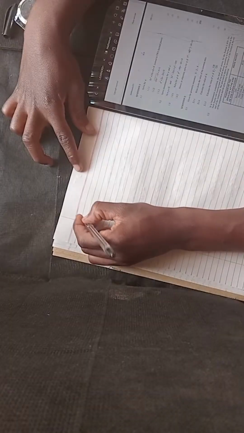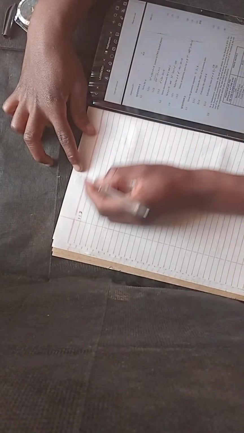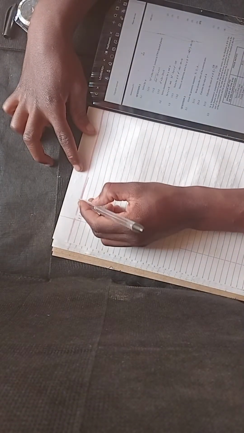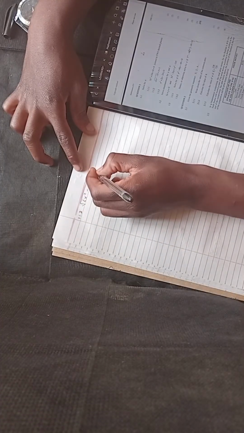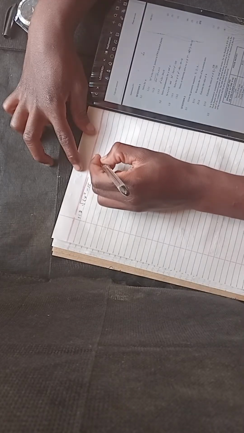We move on. We have the next question. The next question is 1.1.2, which is the square root of 6x squared minus 15 is equal to x plus 1. All right.